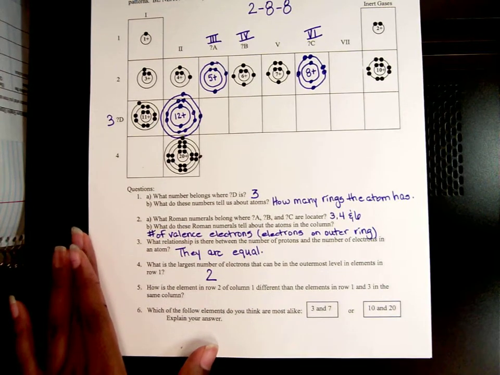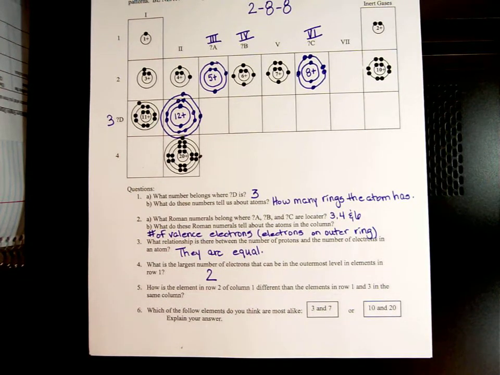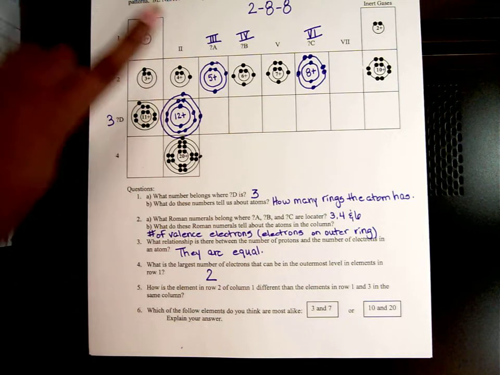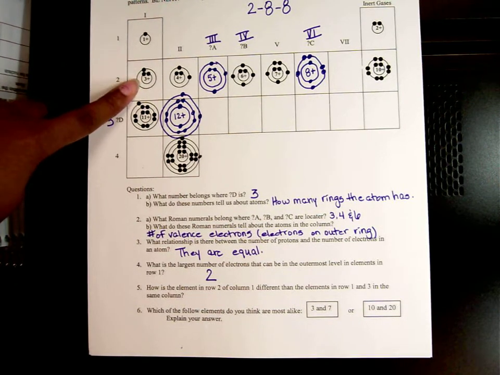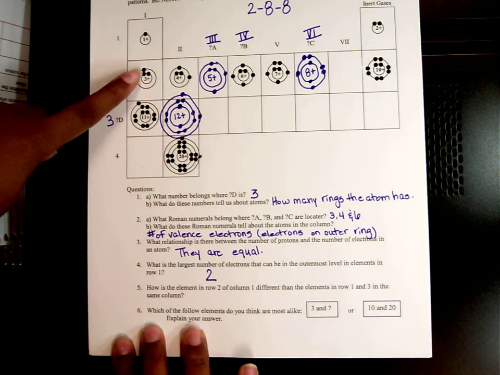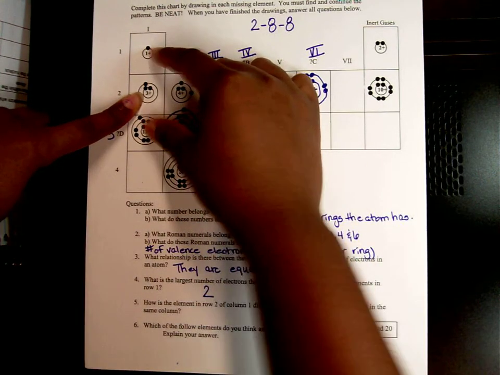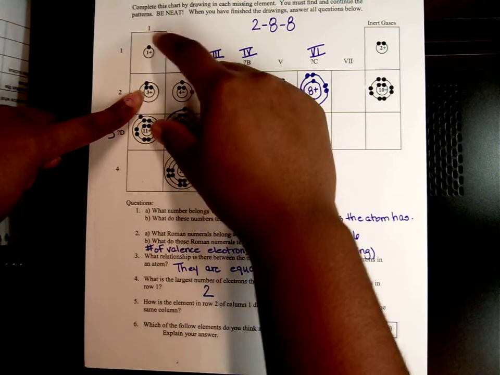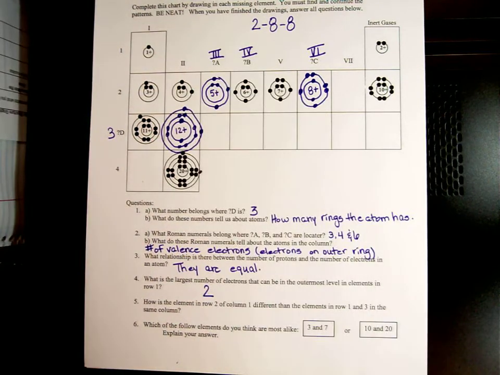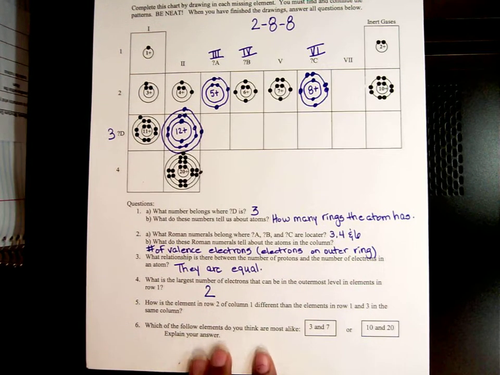Now, the last 2 questions are opinionated questions. There are no right or wrong answers to these, but we're going to talk about how to answer them. Number 5 says, how is the element in row 2 of column 1 different than the elements in row 1 and 3 in that same column? So it wants to know, how is this one different than these 2? Okay, how is this one different than these 2? So go ahead and write your answer. There's no right or wrong as long as you answer it.